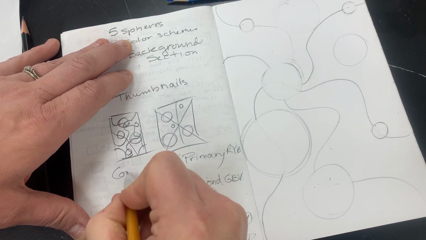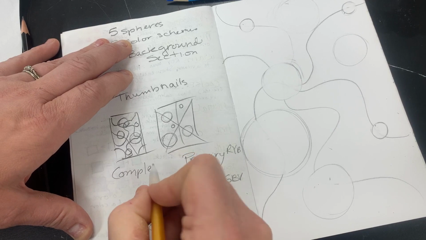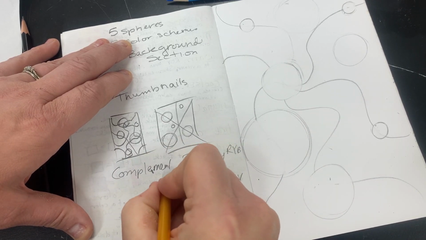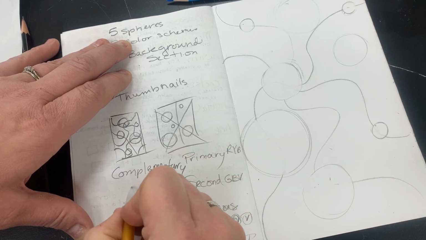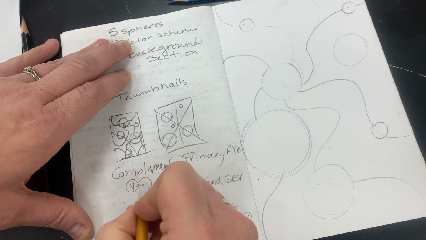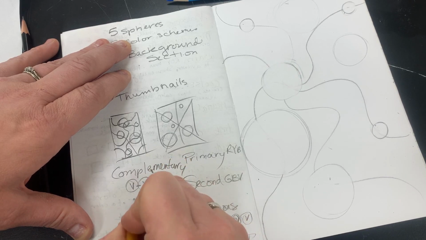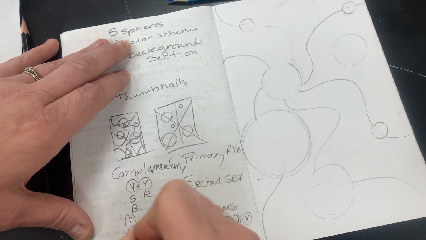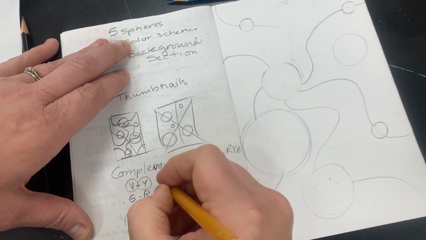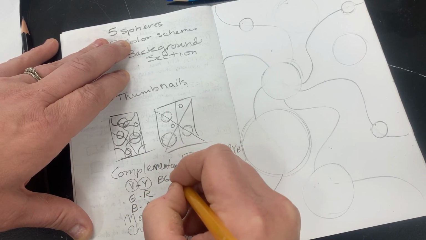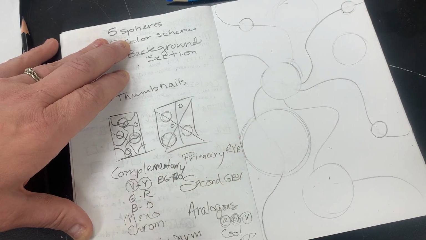Complementary, I'm going to show you. Those are the opposites. Maybe I want to do violet and yellow, or red and green, or blue and orange, or blue, green, and red-orange.